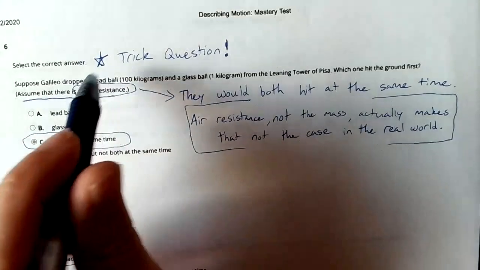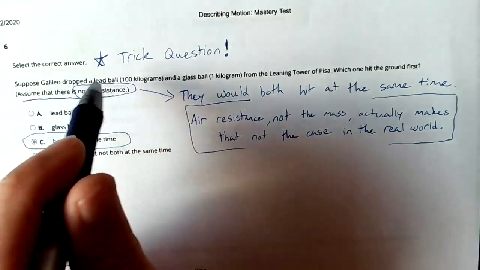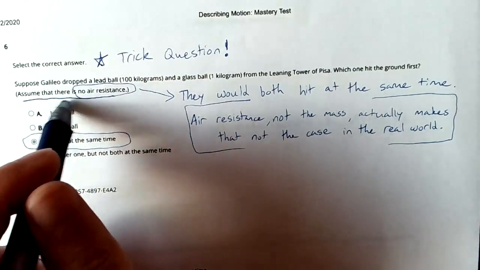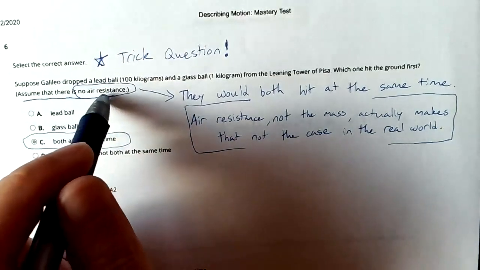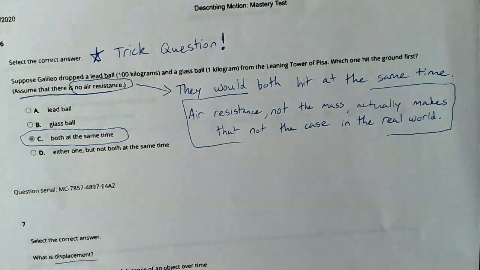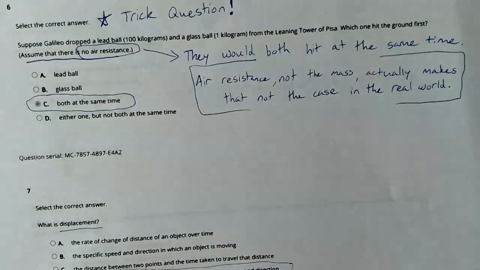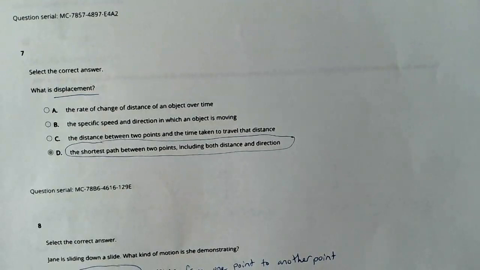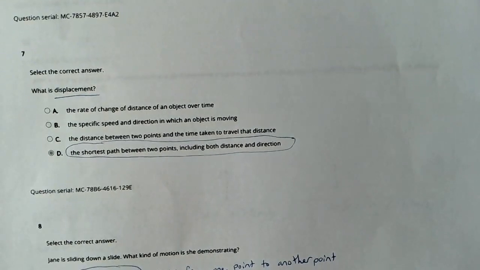Okay, so you do have to watch out for these types of words or qualifiers, assuming there is no air resistance. And yeah, that's it for 6. That's I think the trickiest question here. And then 7, this is more basic vocab.